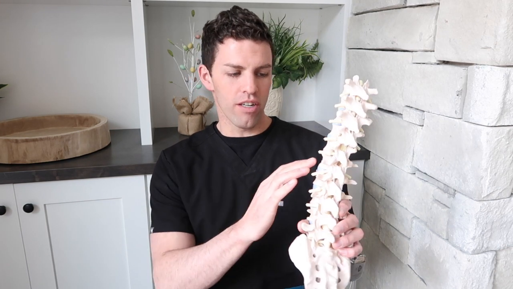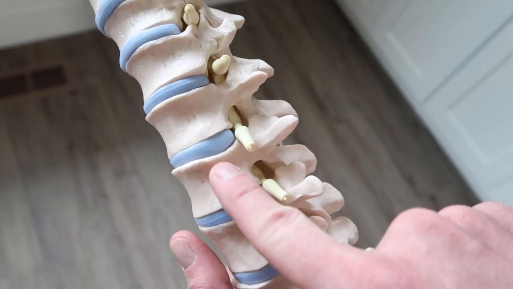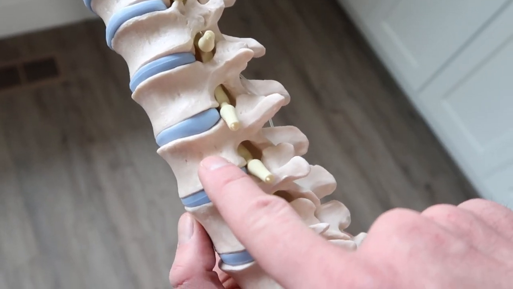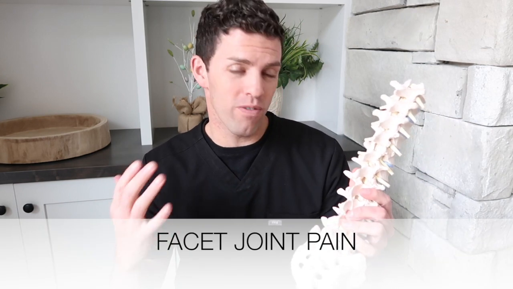As we look at the bone itself, there's something called vertebrogenic back pain. A lot of times we'll see this on MRI imaging. We'll see some edema, or swelling, within the bone here, and that can also be a source of low back pain.